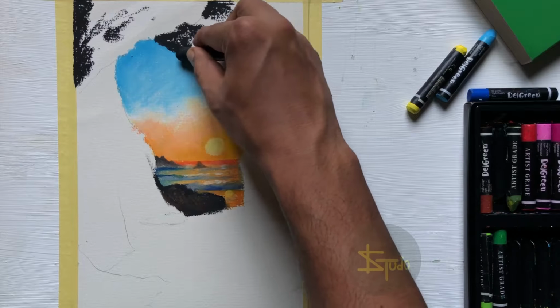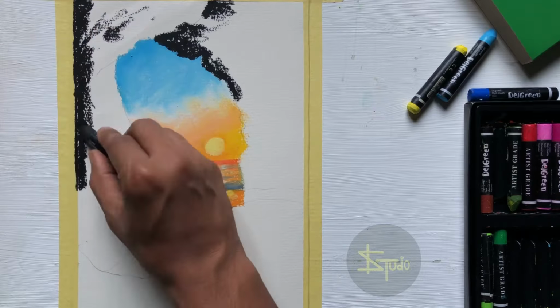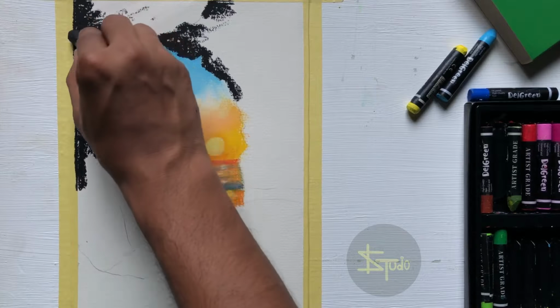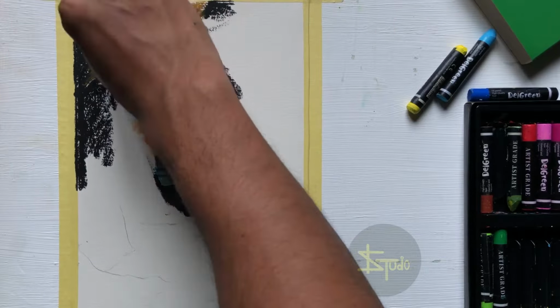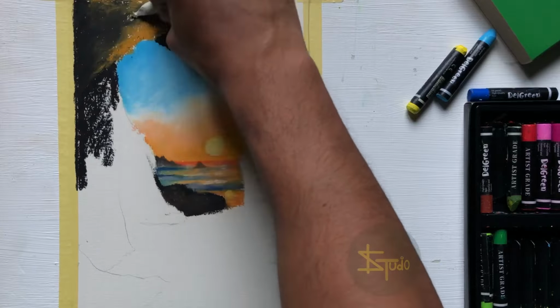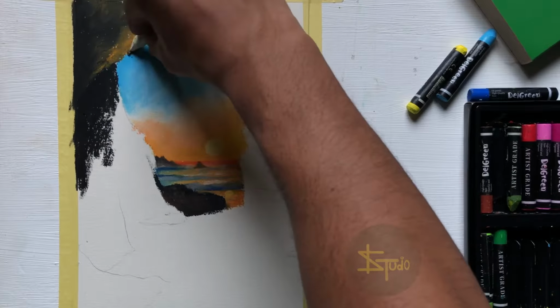For the inside view, use black and yellow ochre, brown, and blend them properly. And use yellow ochre more to show light on the rock. So it will give your work an up and down effect.